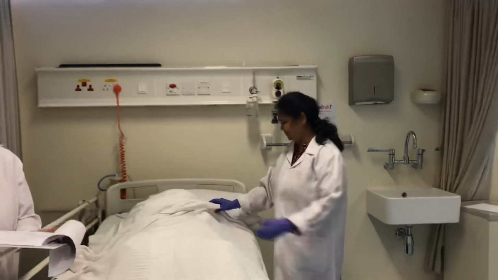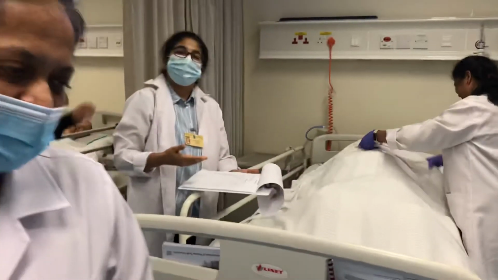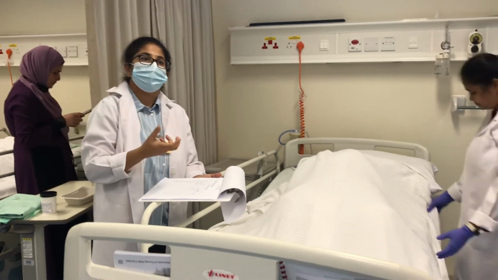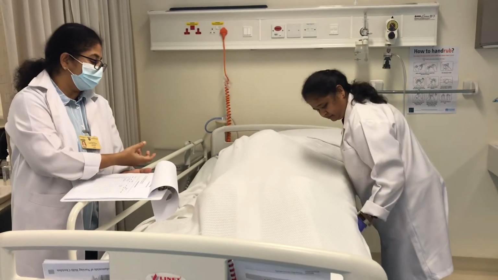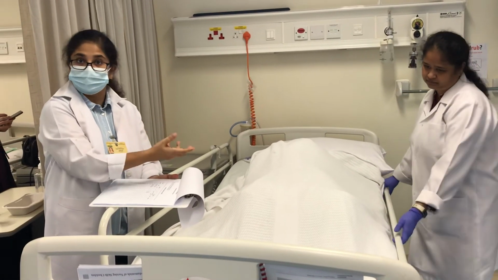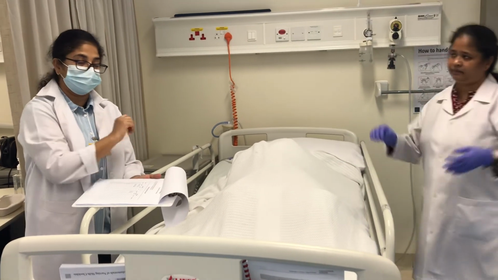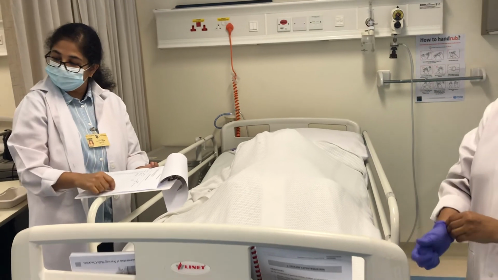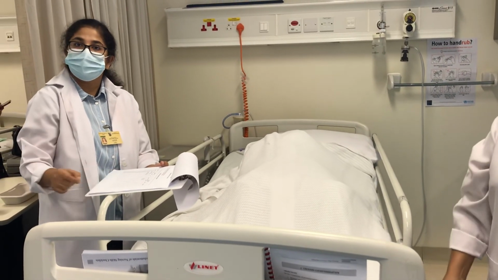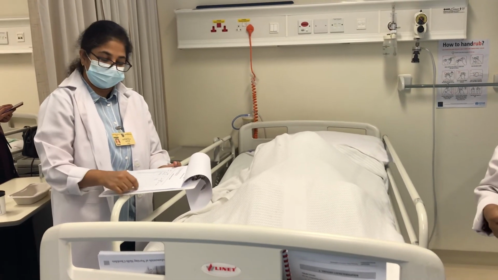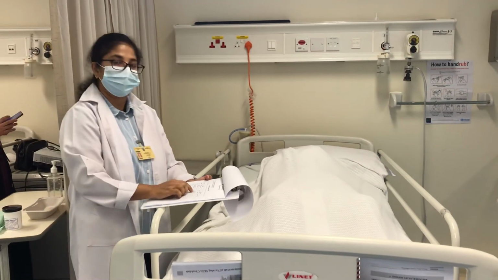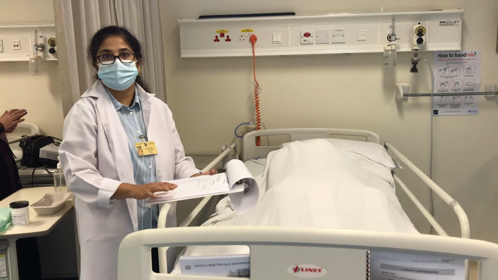And the intake and output we need to maintain. As well as we need to record how much air or normal saline or water for injection we have inserted into that bulb. So that also we have monitored and recorded. And the urine culture and sensitivity, we have sent it. Whatever urine is collected, we will monitor as per the instruction.